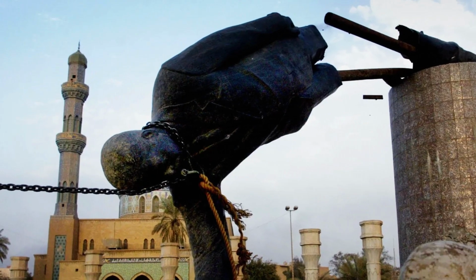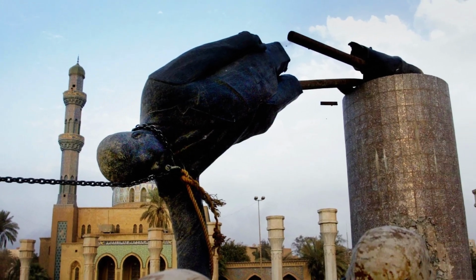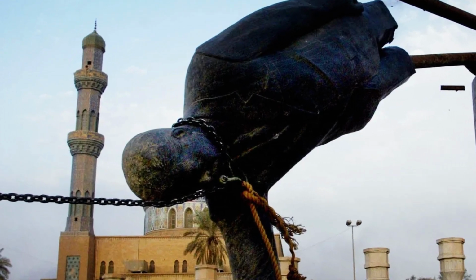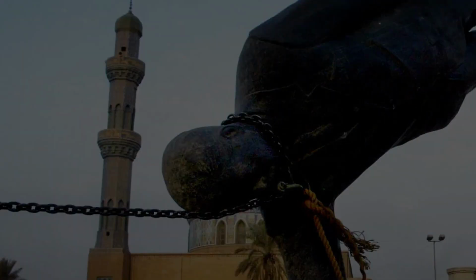After the fall of Saddam Hussein, Iraq underwent a period of political transition and reconstruction. The country held democratic elections and established a new government.